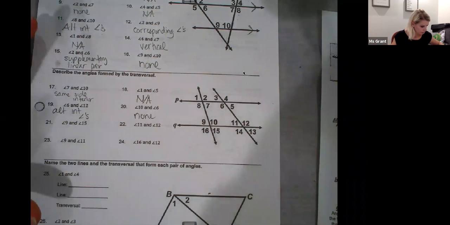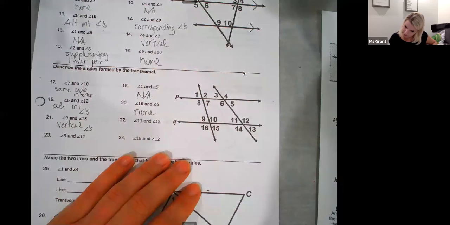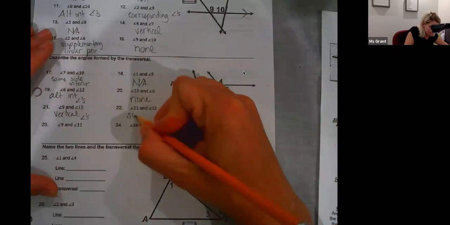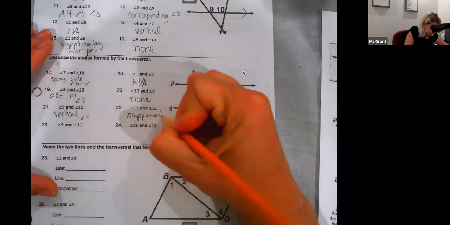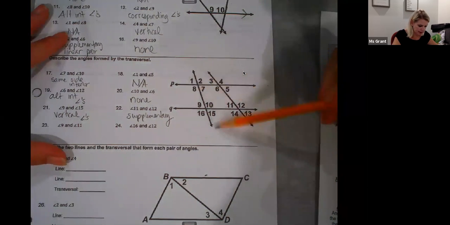Come on. 9 and 15, I'll do it. 9 and 15 are vertical angles. Okay, 22 is William. 11 and 12 are supplementary angles, yep. Ooh, that was super messy. Supplementary. 9 and 11. Please notice that these are not the parallel lines.